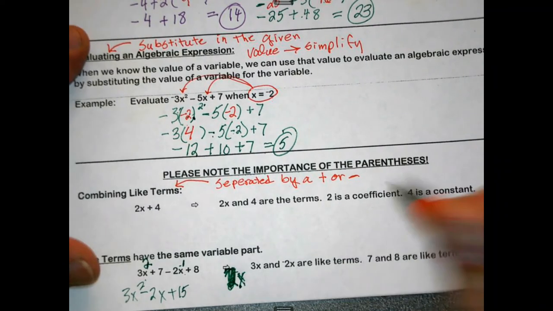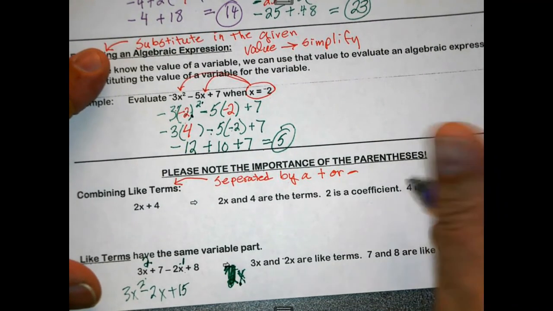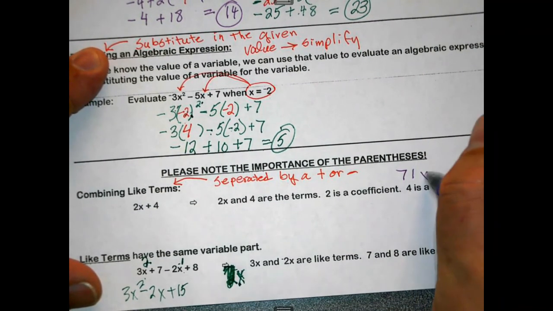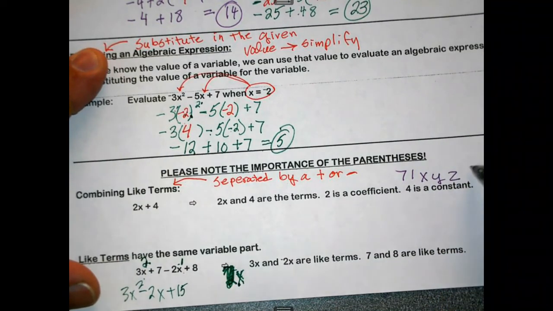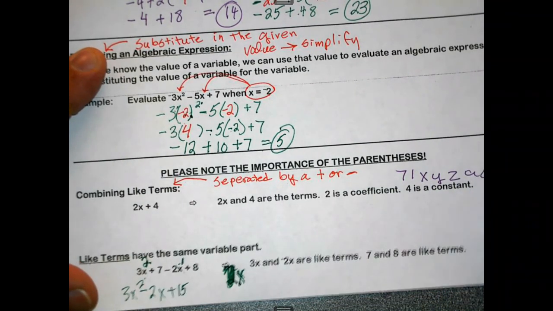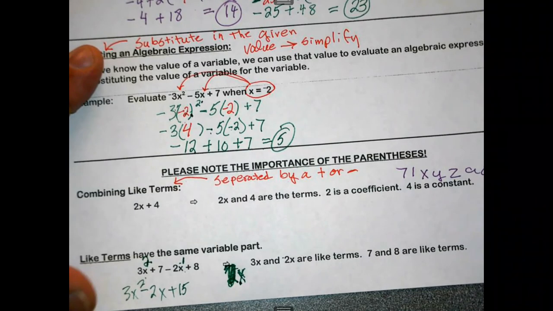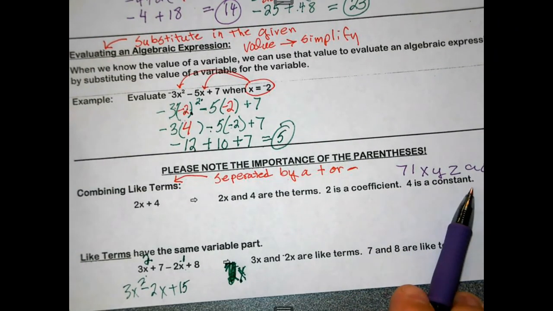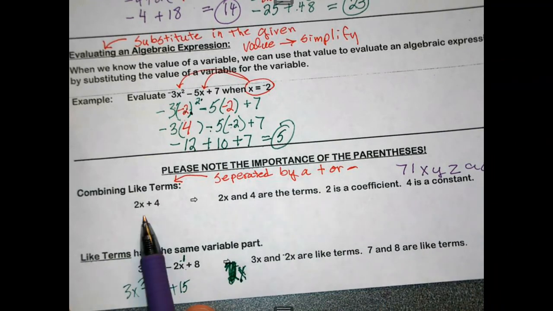If I have 71xyzac4, this is all one term. There's no minus or plus signs there. Here, I have a plus sign, so this is two terms.